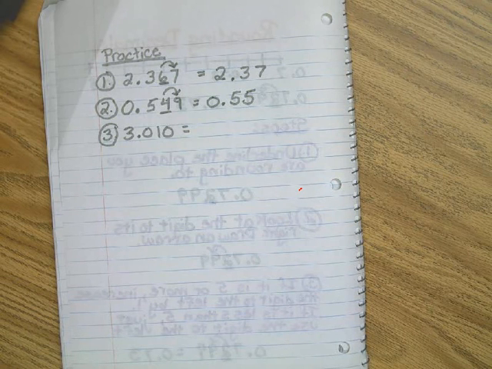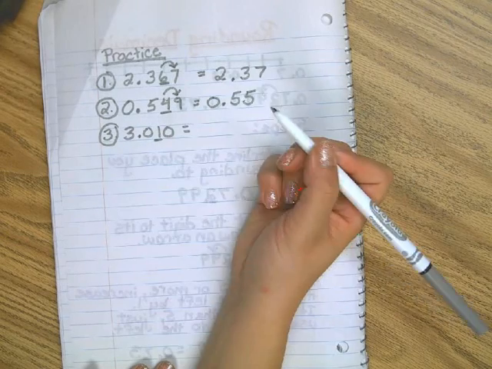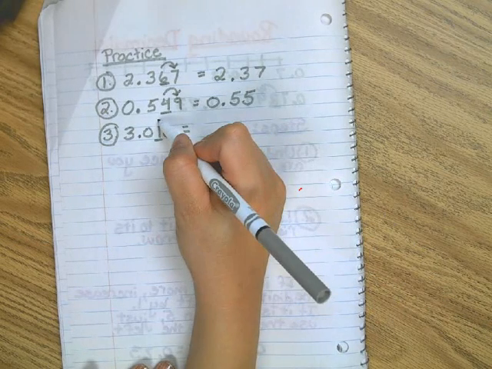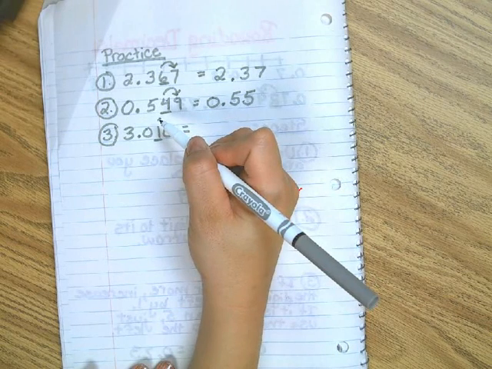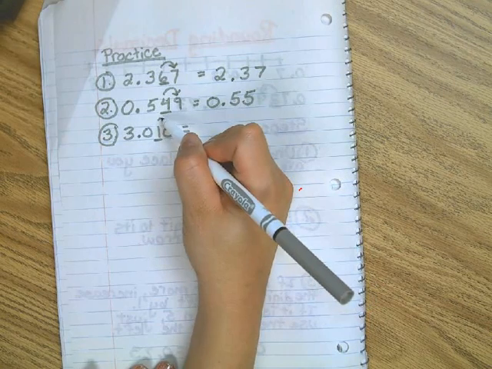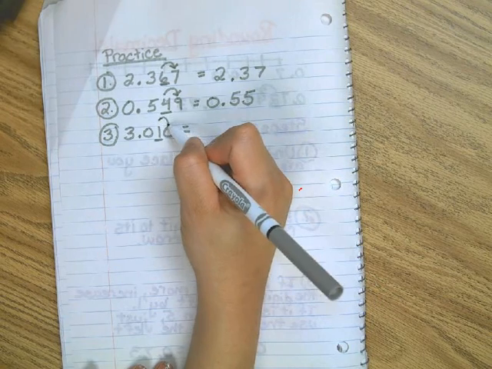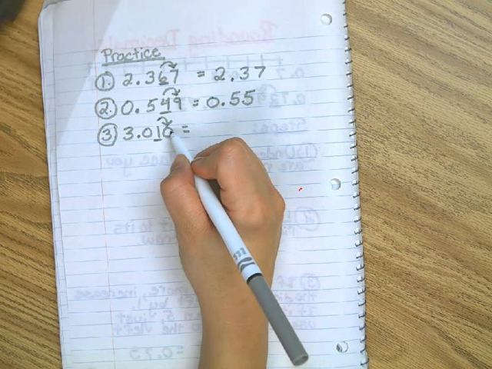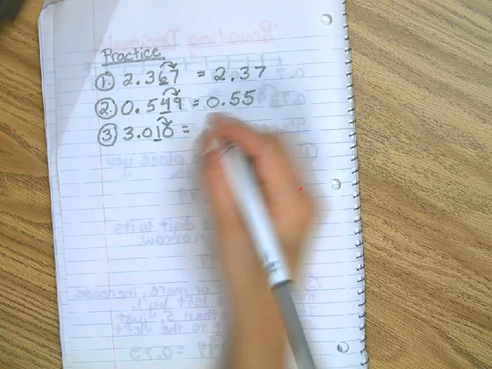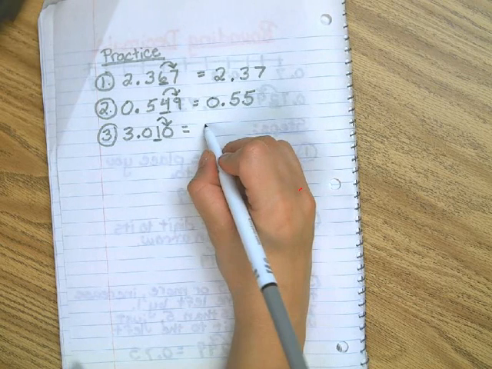Jada, tell me how to do it. Underline the 1, and then you look to the right, and if it's more than 5, you add 1. If it's less than 5, you leave it the same. Since it's less than 5, you rewrite it as 3.01. Okay. There's one where it's less than.